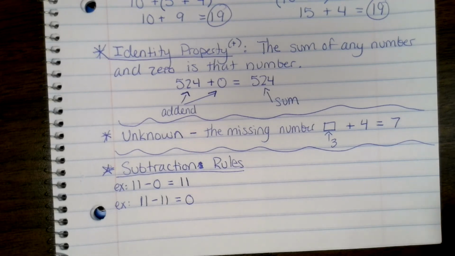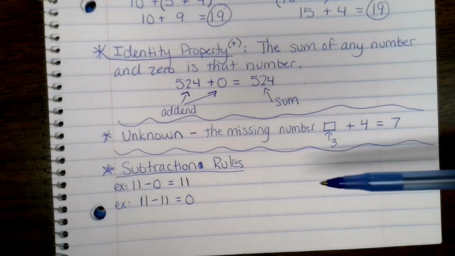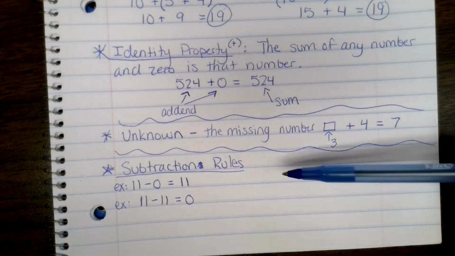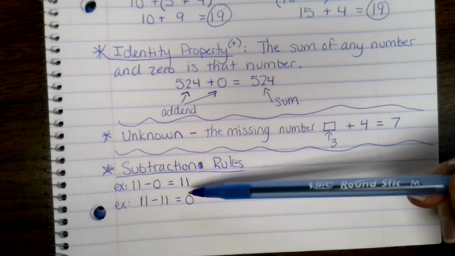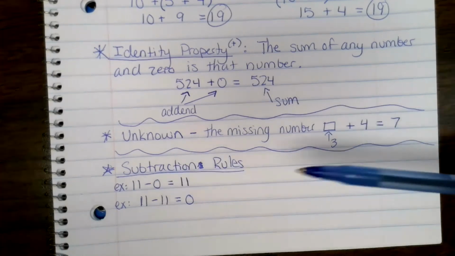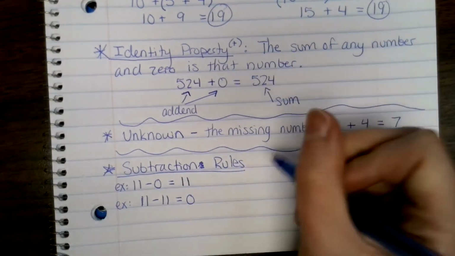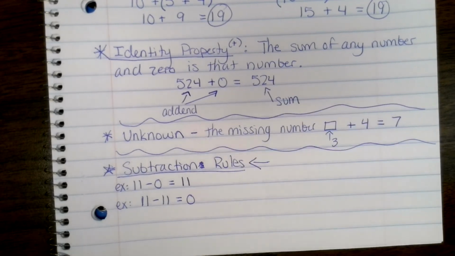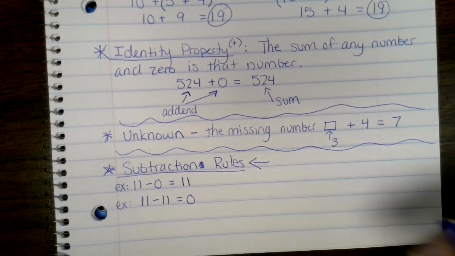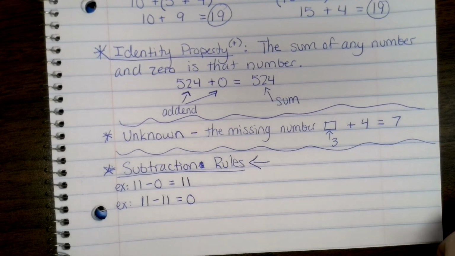So anytime today that you are working on properties and rules and you see a problem that uses subtraction, don't think about any of these terms up above. You will just write subtraction rules as your answer for that. And there's no really specific names for them. They're just called subtraction rules.